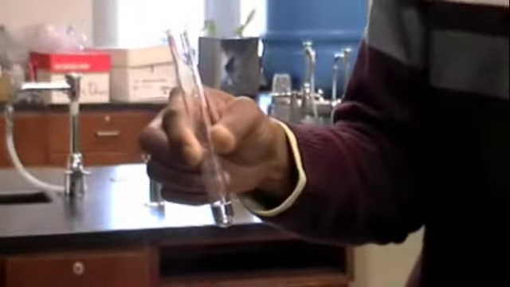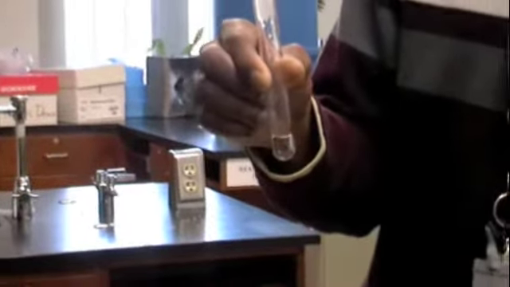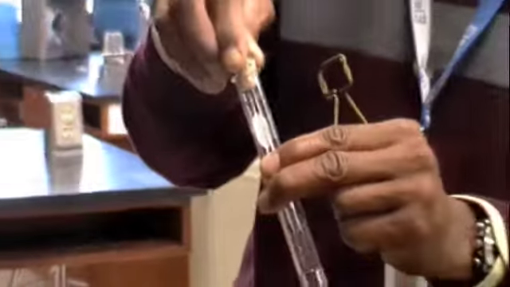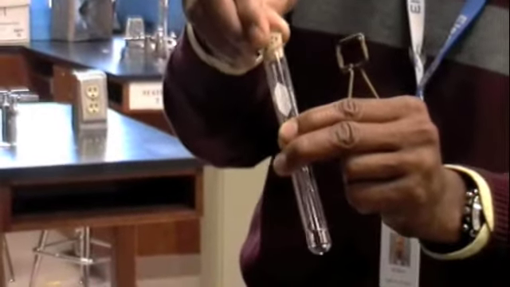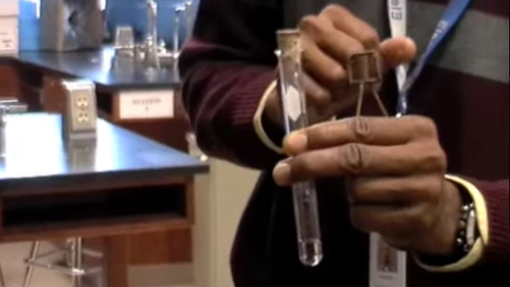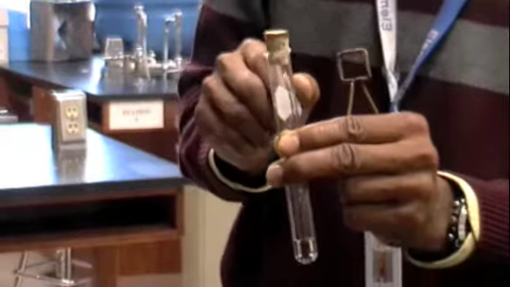Basically what we have is the Bunsen burner setup. It's set to a double cone flame. In this test tube, I have a small amount of water. I'm going to take a cork. I'm going to put it in the top of the test tube. I'm not going to jam it in too much, but just enough so that it's sealed.